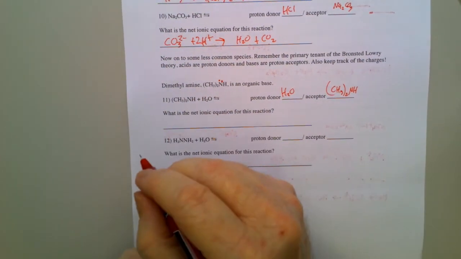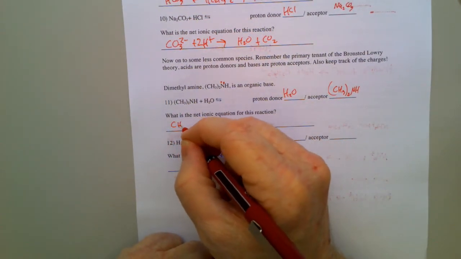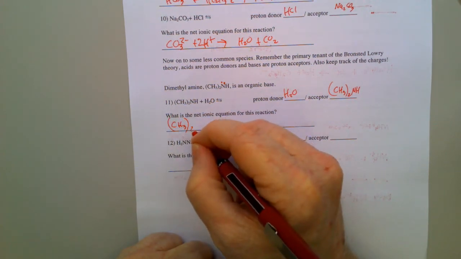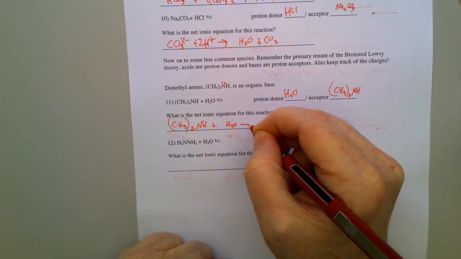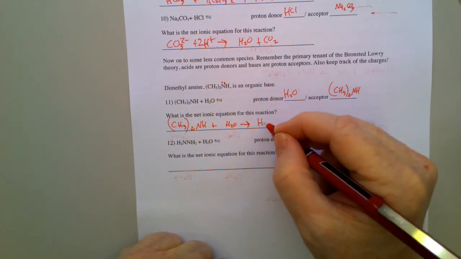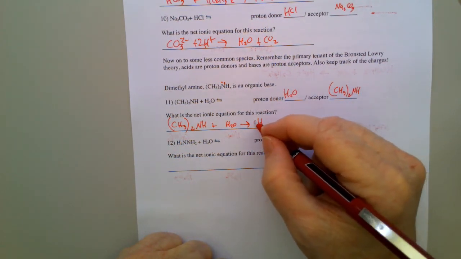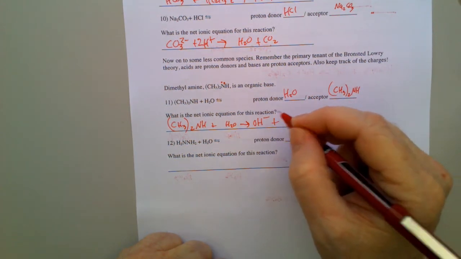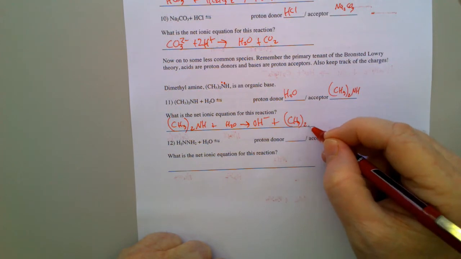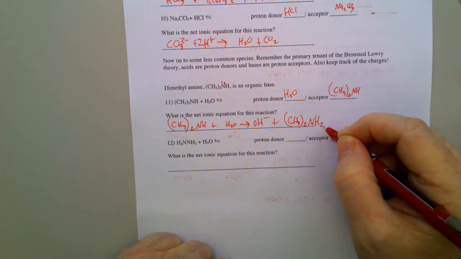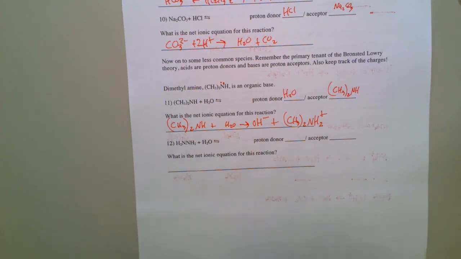So what happens is we get (CH3)2NH plus H2O. This loses a hydrogen, and we get OH minus, and then we have (CH3)2NH2 with a positive sign.